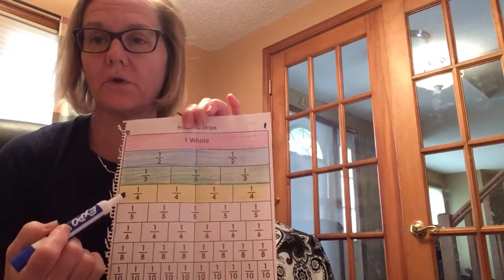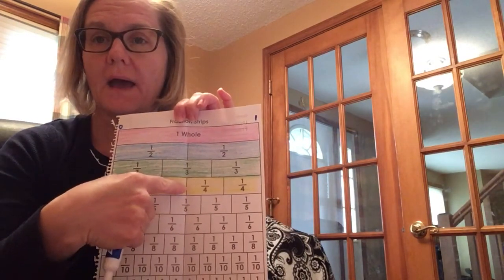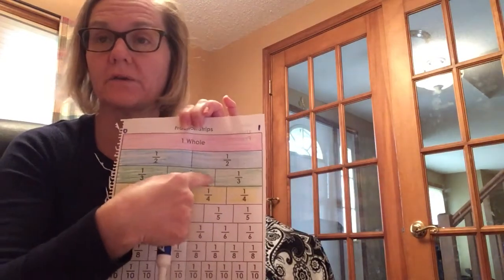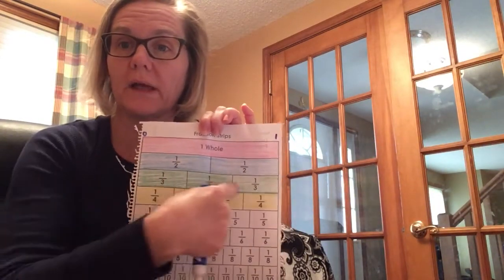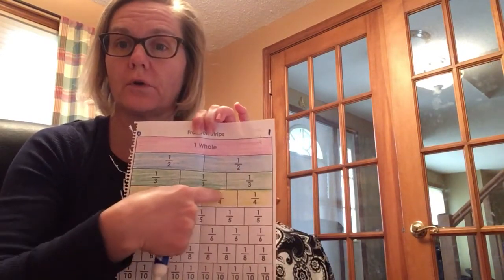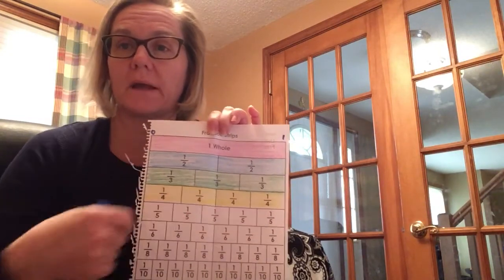Here's 2/4, 1, 2. And then here's 2/3, 1, 2. And 2/3 is farther down, just like a number line. If I were to use this as a number line, it would show you 1/4, 2/4, 3/4, 4/4. So you can use this as your number line as well. Keep that in mind.